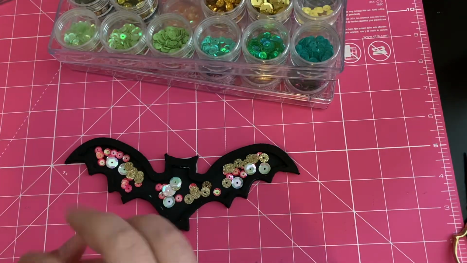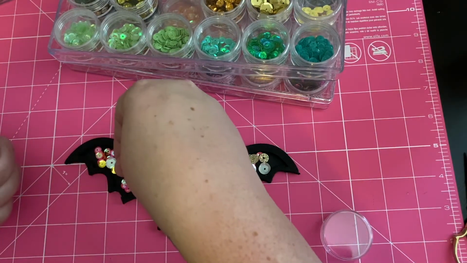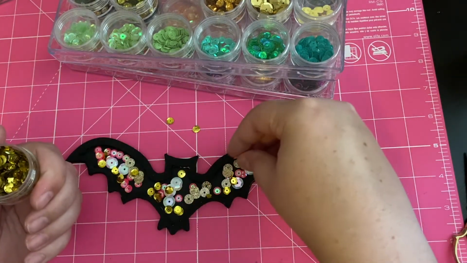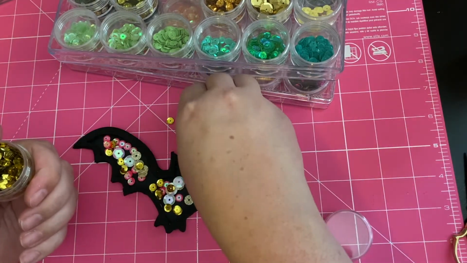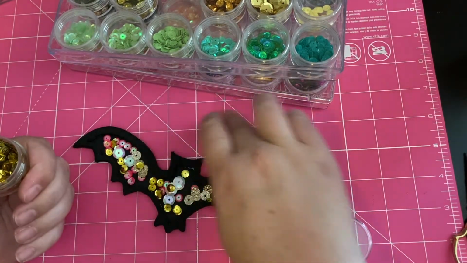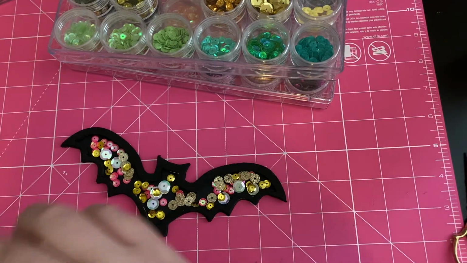Let's do some of these. You can put as little or as much as you want. Just don't overcrowd it because you still want it to be able to shake.